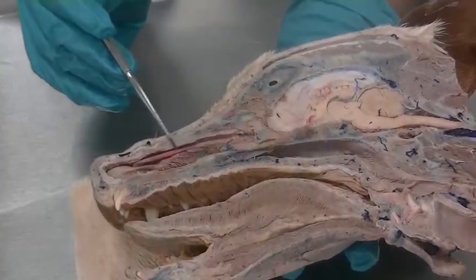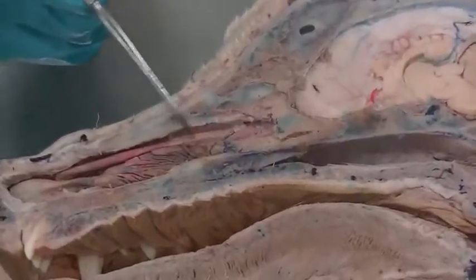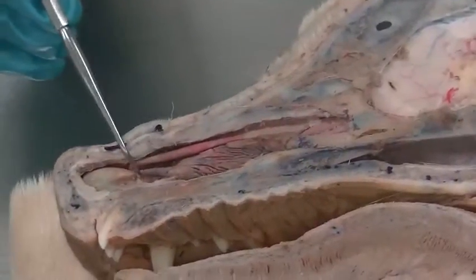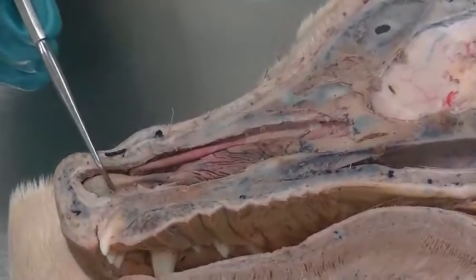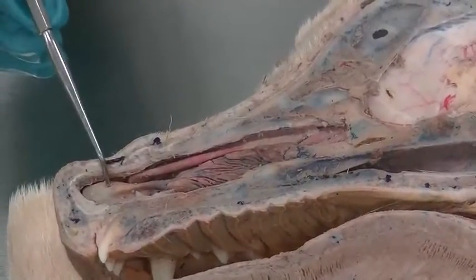Along the dorsal aspect of the nasal cavity, we see the dorsal nasal concha. Then we see the ventral nasal concha, and a further extension of the ventral nasal concha into the vestibule of the nasal cavity, that is the alar fold.